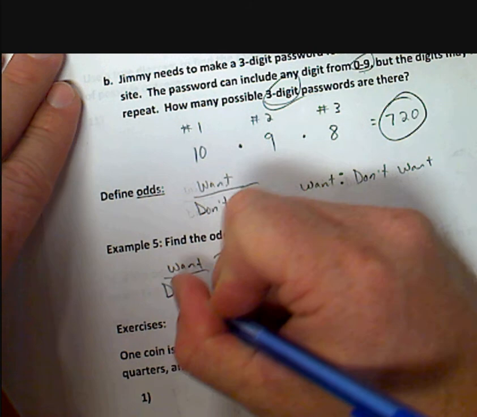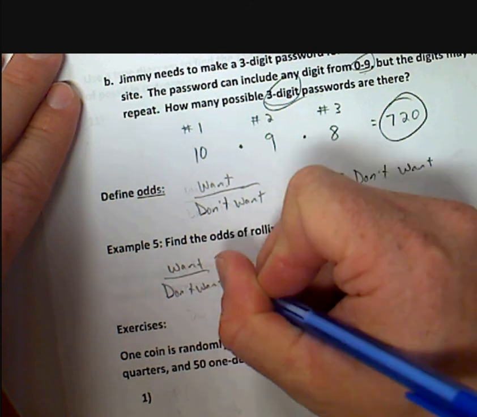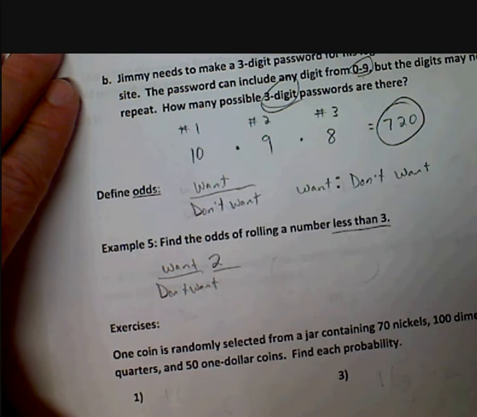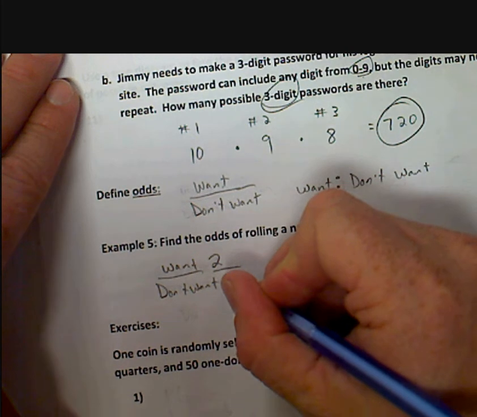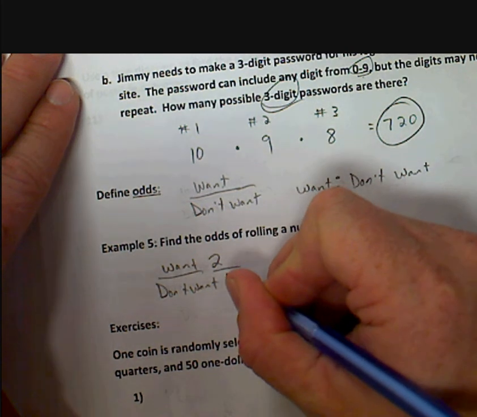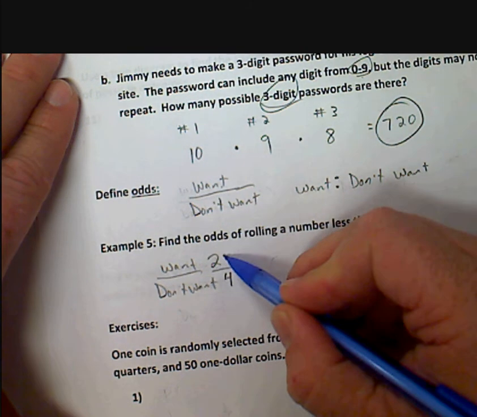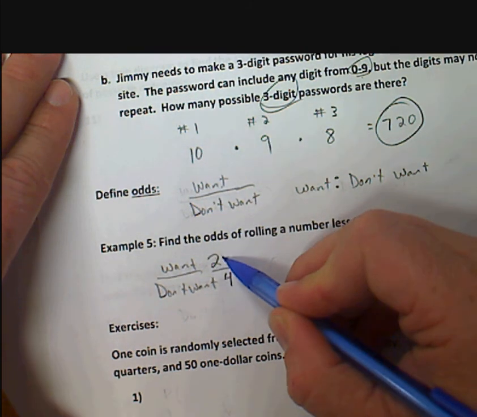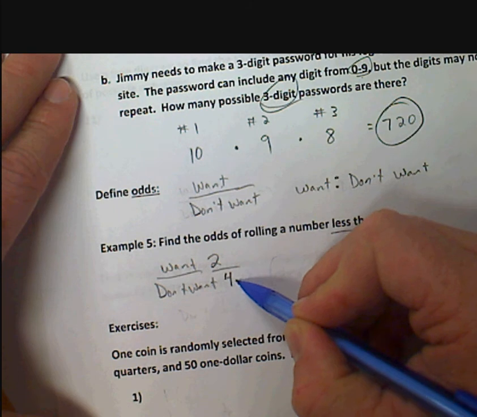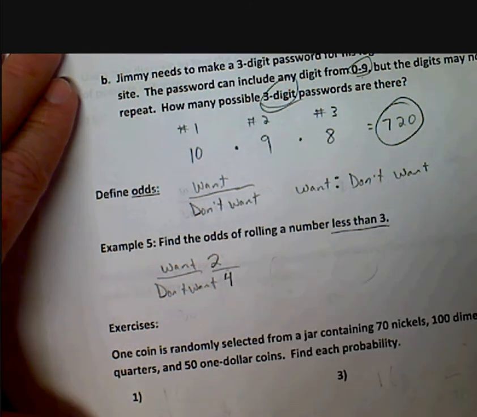That means what I don't want, how many possibilities? There's a 3, 4, 5, 6. There are 4 possibilities that it's 3 or more. That's not less than 3. So I have 1, 2 make 2, and then 3, 4, 5, 6 make 4 possibilities.